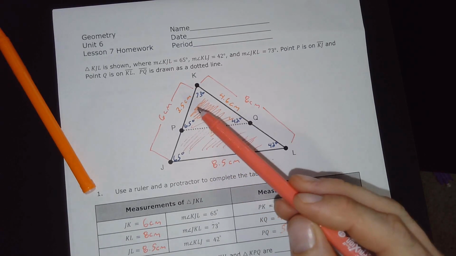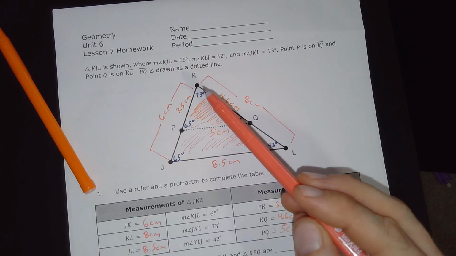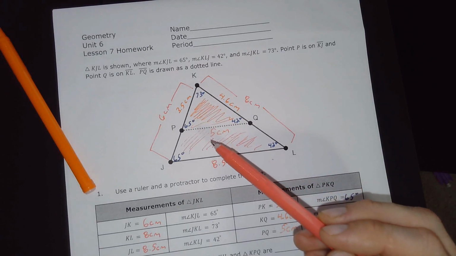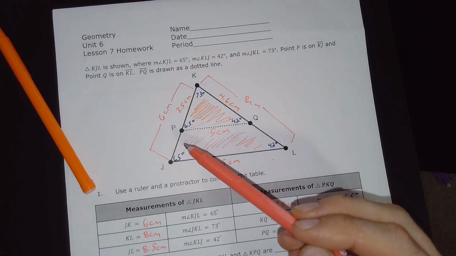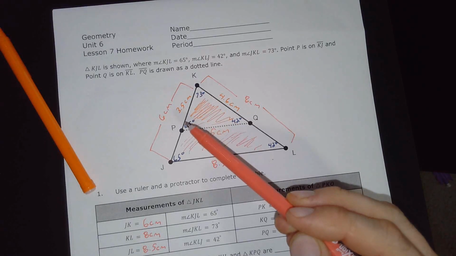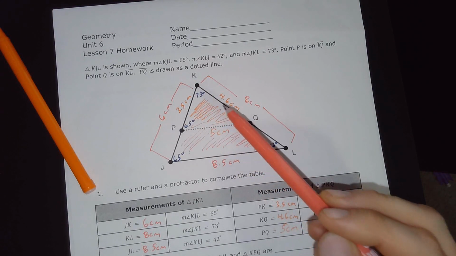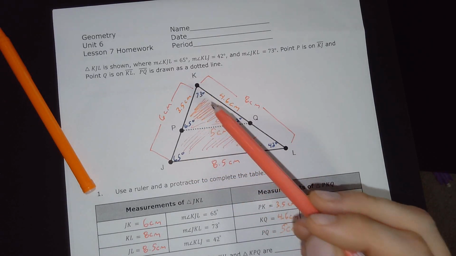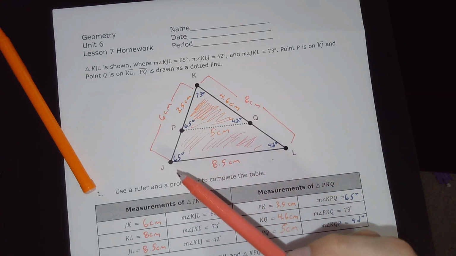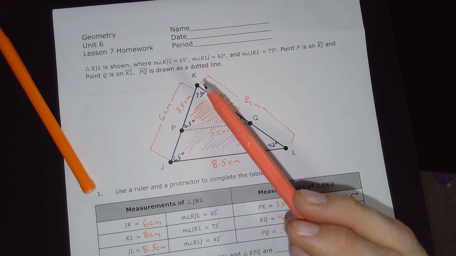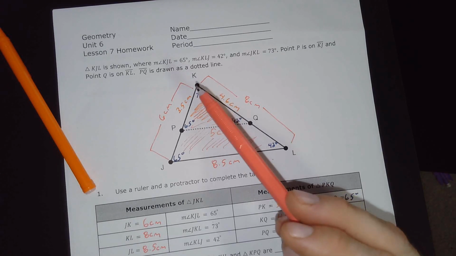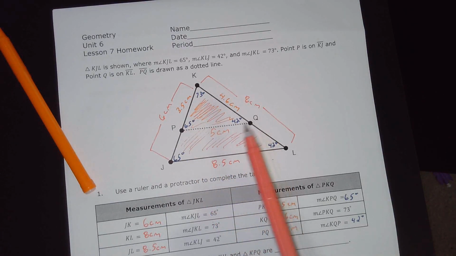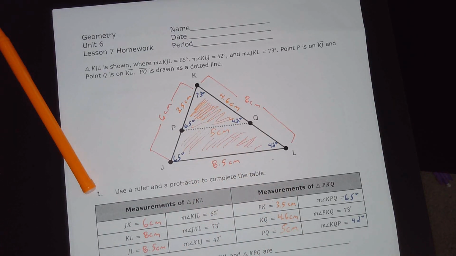I guess it's more accurate to say this angle with the vertex of K is shared between the two triangles, because it is shared between triangle PKQ and triangle JKL. Two different triangles, same vertex. It is shared by the reflexive property. That's the only thing that is really shared by the reflexive property here.